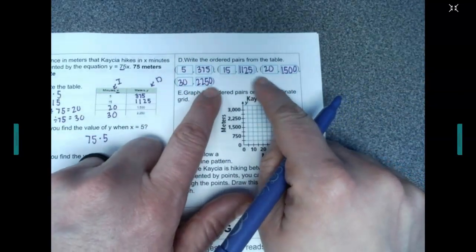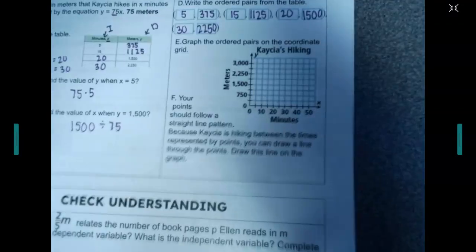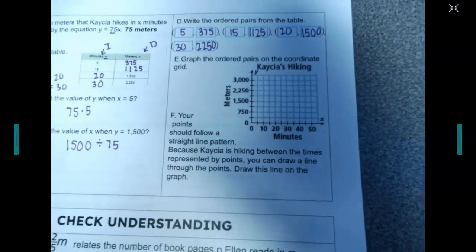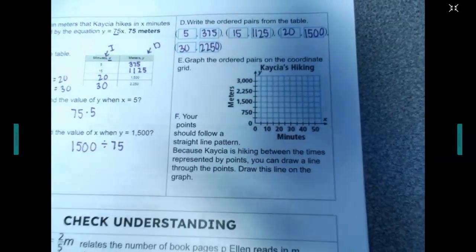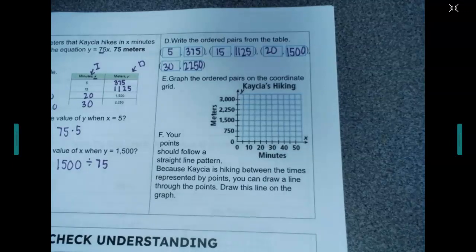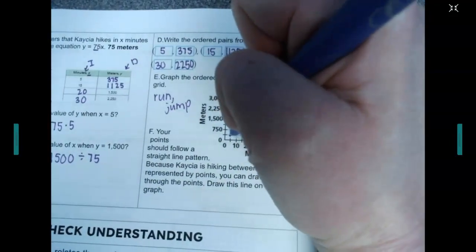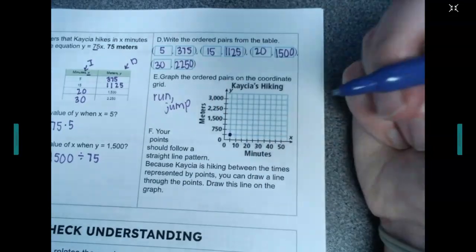We are then going to take those ordered pairs and put them on the graph. I'm going to zoom in a little bit to get us down there so you can see it a little bit better. When we put things on the graph, remember we're going to run and then we're going to jump. So I'm going to run to 5 and jump to 375, which is about right there.